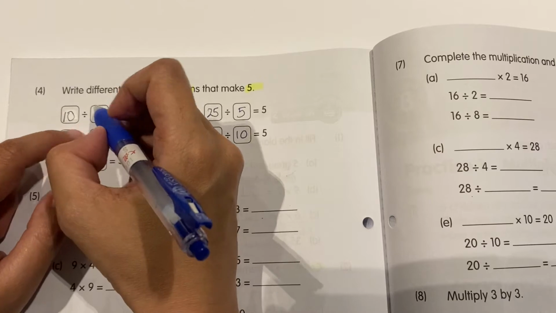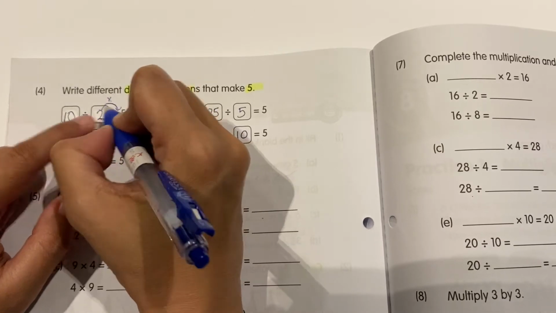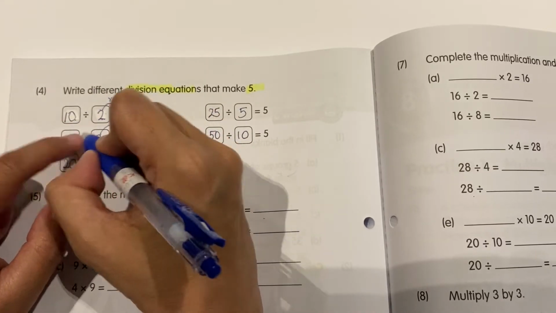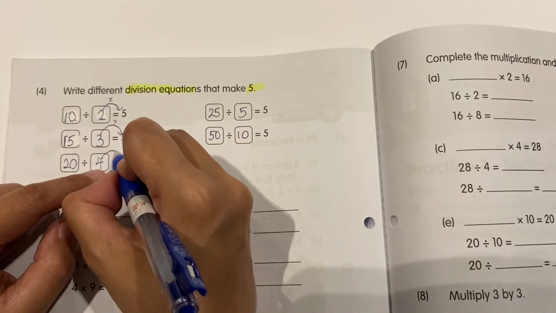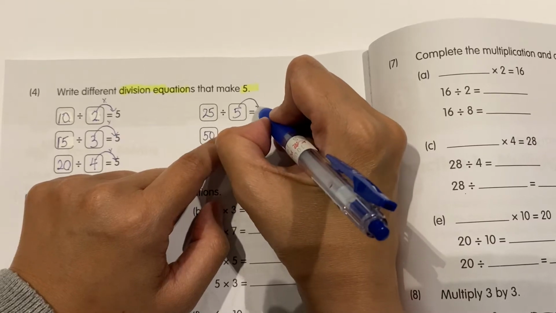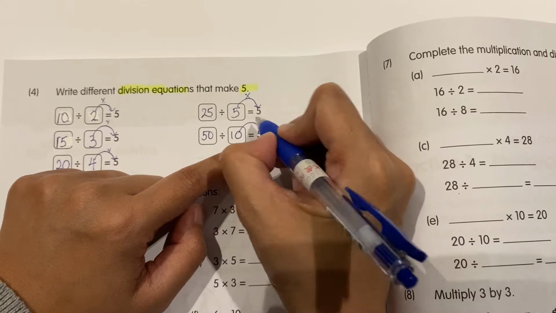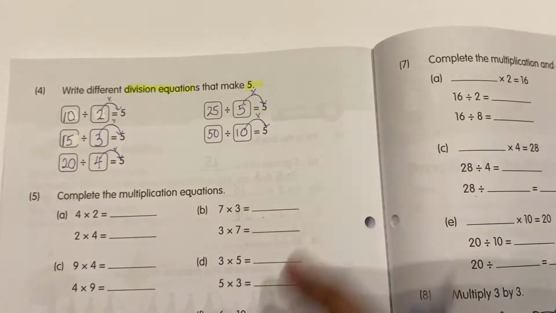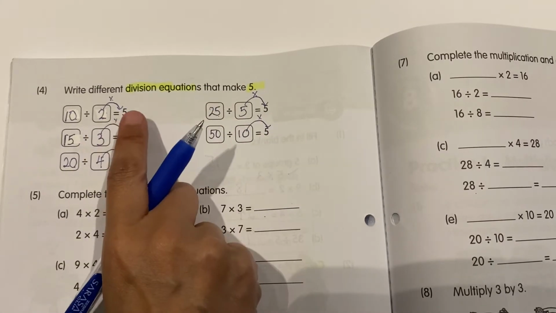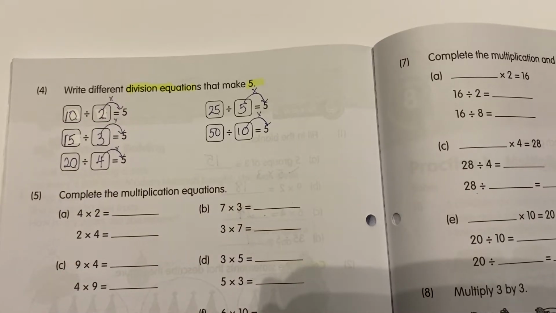Let's check it out. Here you have 2 times 5 gives you 10. 3 times 5 gives you 15. 4 times 5 gives you 20. 5 times 5 gives you 25. 10 times 5 gives you 50. Is everybody okay? So you are working backwards. There is a relationship between the times and the divide.